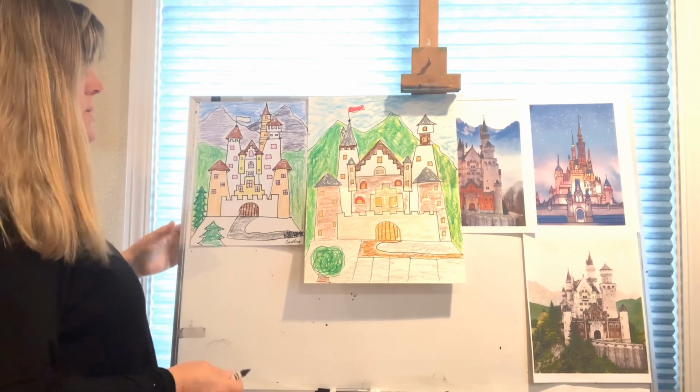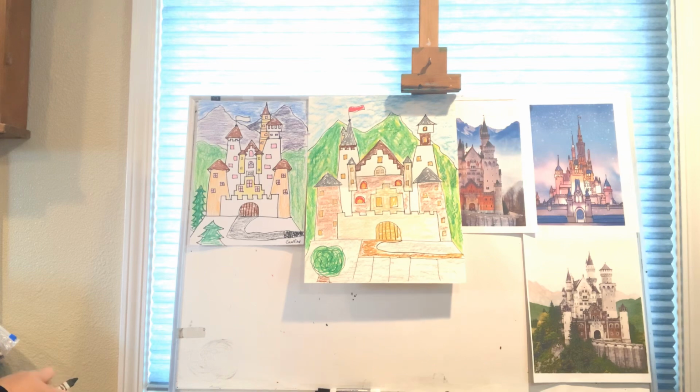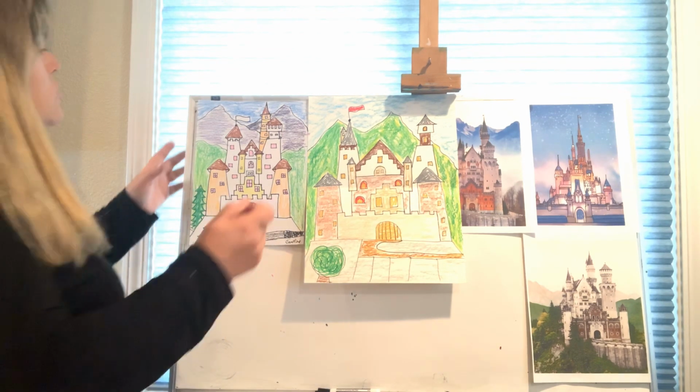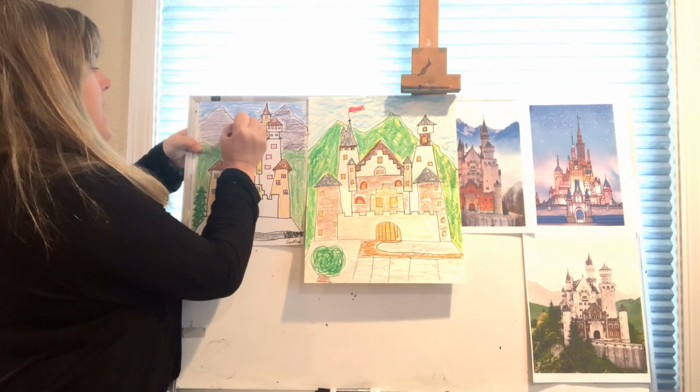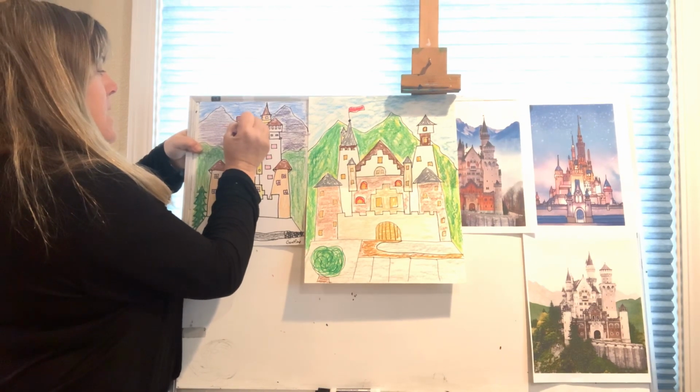Just like that. And then I think the only other thing I need is a color for my flag. Now, I'm just going to choose a really pretty pink flag today.